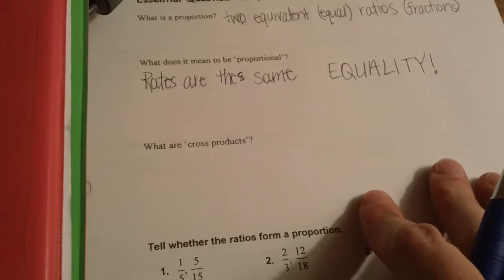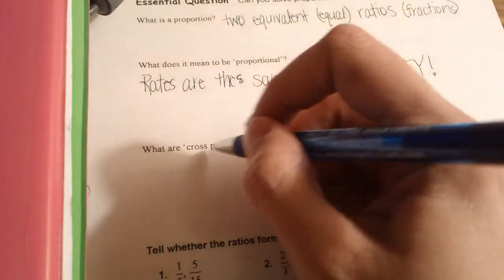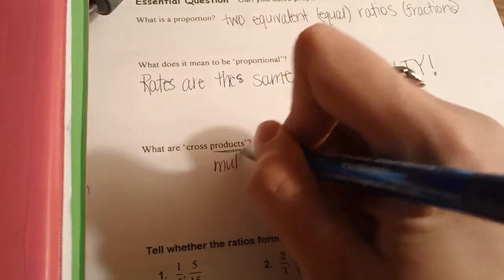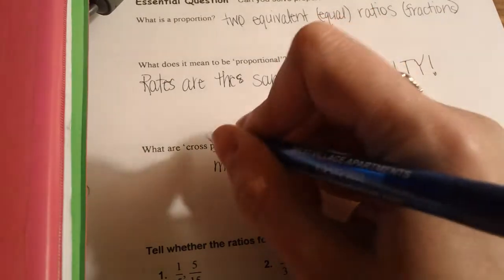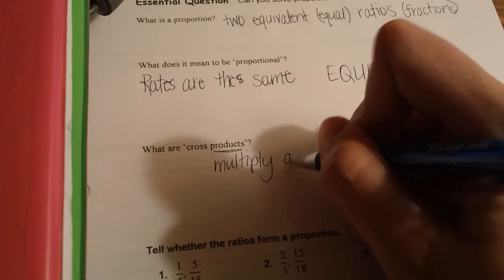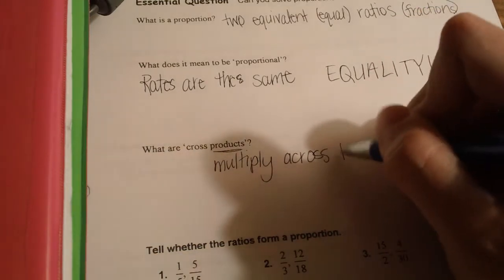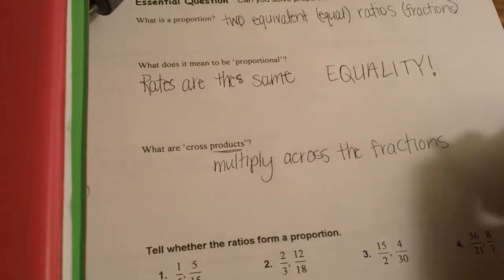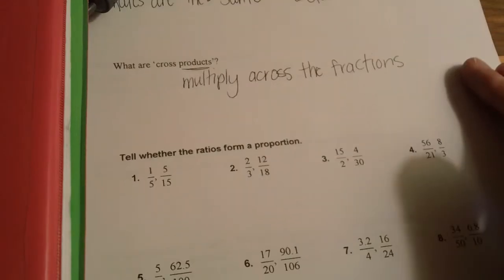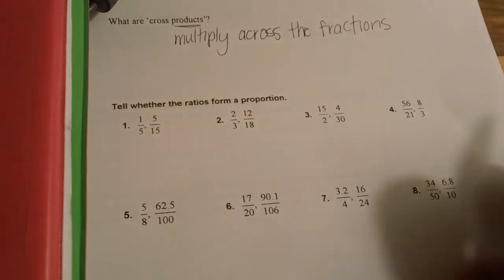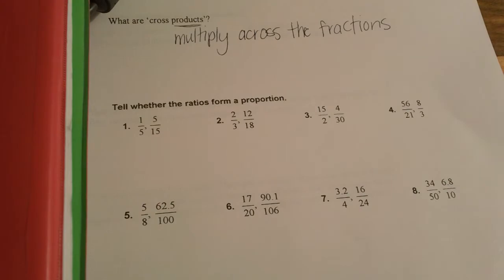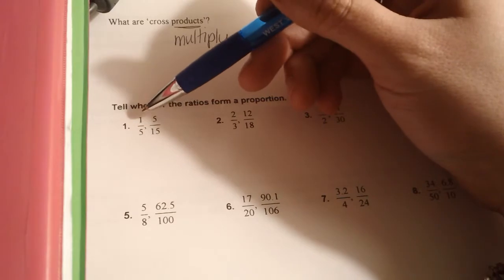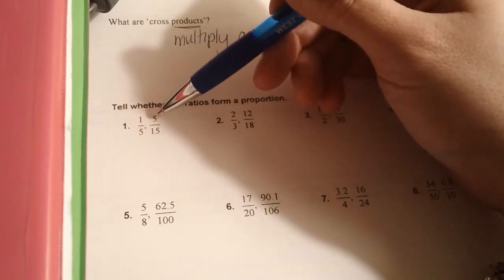And cross products, well, product just means multiply. And cross, so we're multiplying across the fractions or the proportions. So, one way to tell whether ratios form a proportion or not is by looking at their cross products. Or telling what you can multiply by to make these equal.